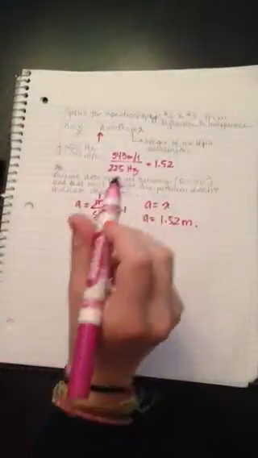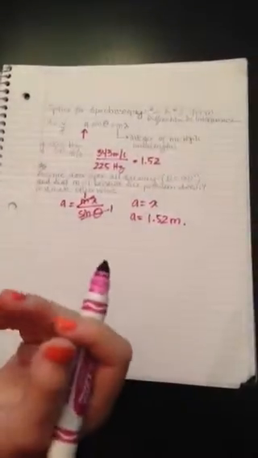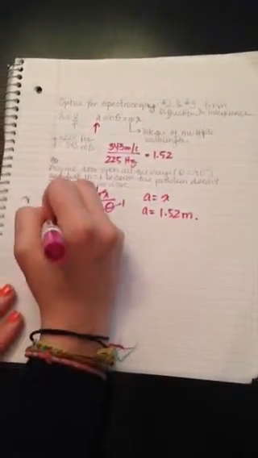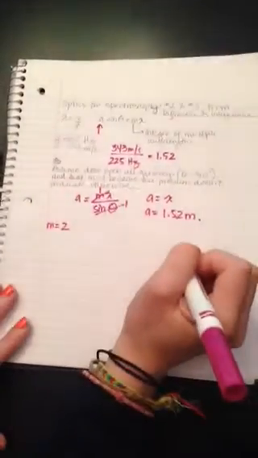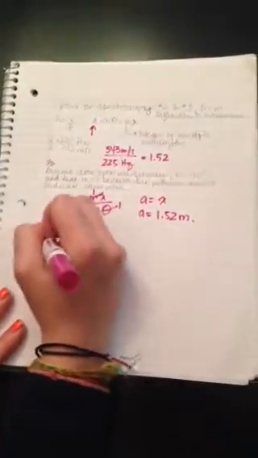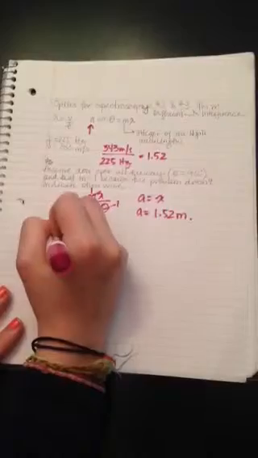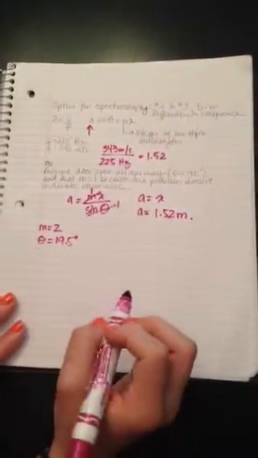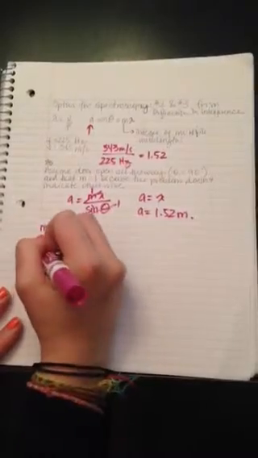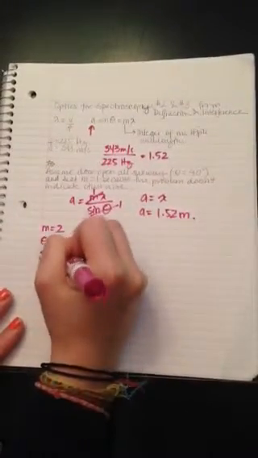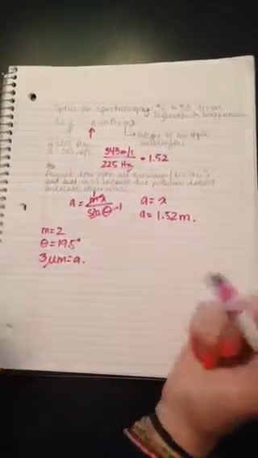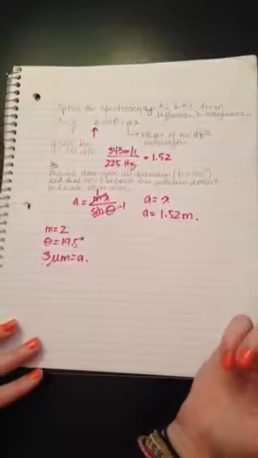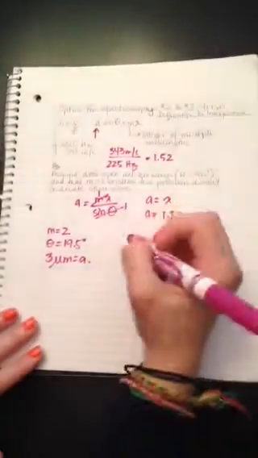And then for the third part, or for number 3, the question asks what wavelength of light will yield a second minimum, so M is going to equal 2, at 19.5 degrees. So theta will be 19.5 for a slit that's 3 micrometers wide, and that's going to equal A. So I'm just going to go ahead and plug these in and solve for the wavelength.